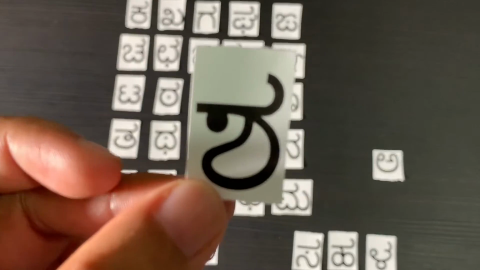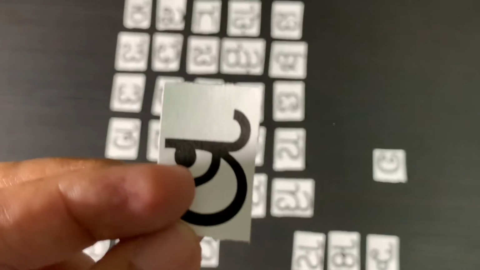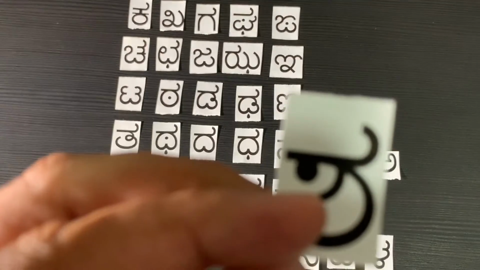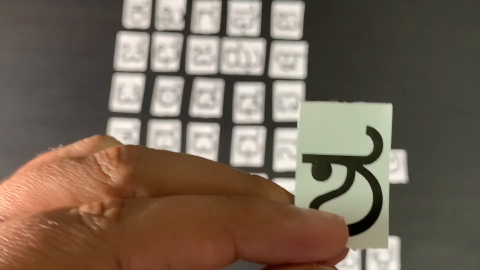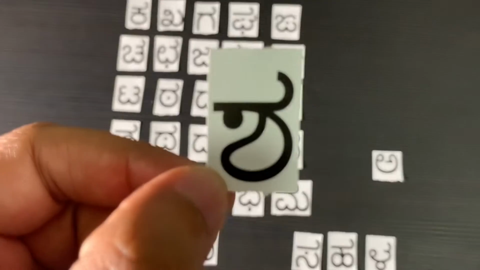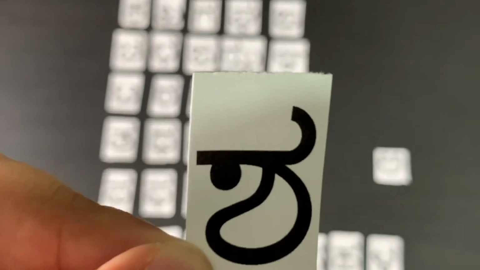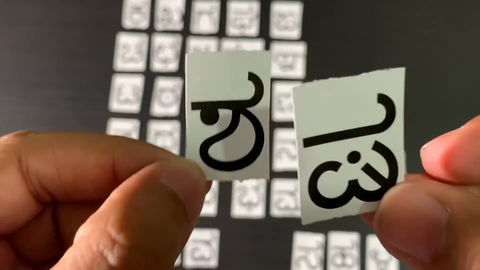Telugu speakers, if you hear them say this, you will think they are saying S and not SH. But there's a very, very subtle difference in the way they pronounce it. The way they pronounce sha, sha in Telugu is accurate. Kannada speakers tend to pronounce these two pretty much the same.